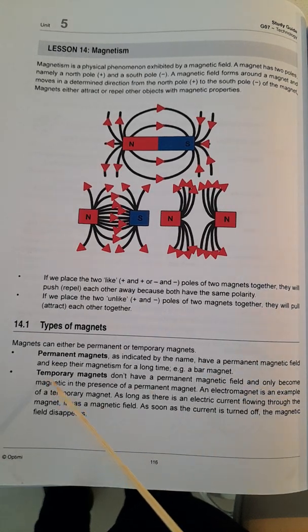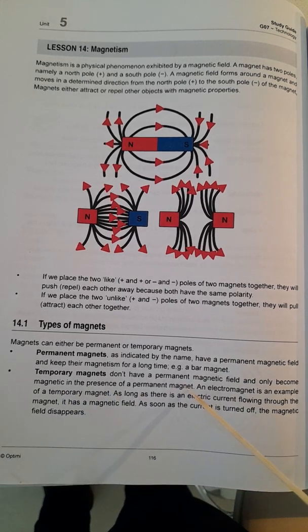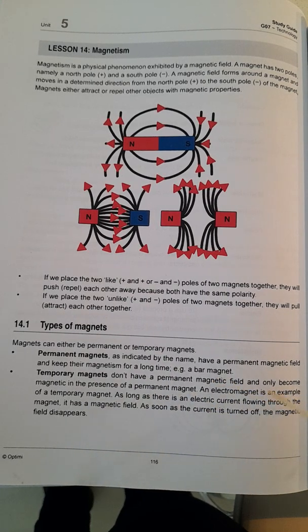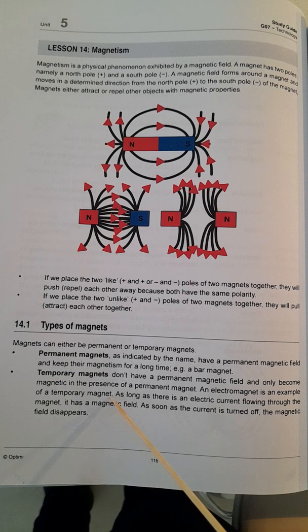And then temporary magnets don't have a permanent magnetic field and they only become magnetic in the presence of a permanent magnet. An electromagnet is an example of a temporary magnet. Please note that you must know the definition and the example.